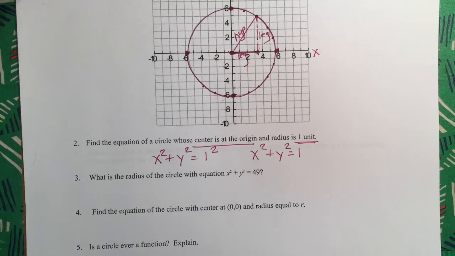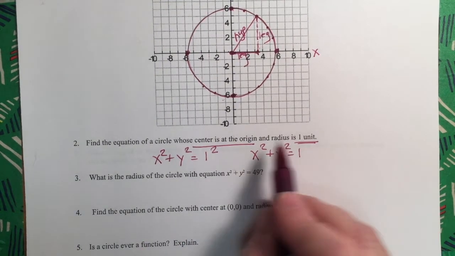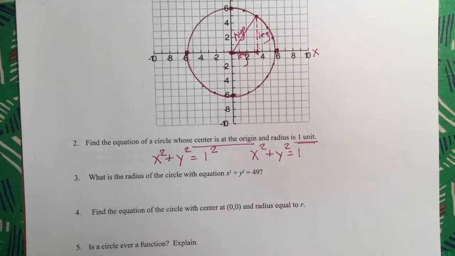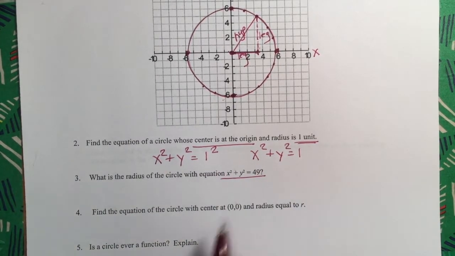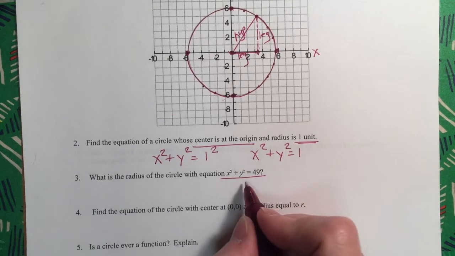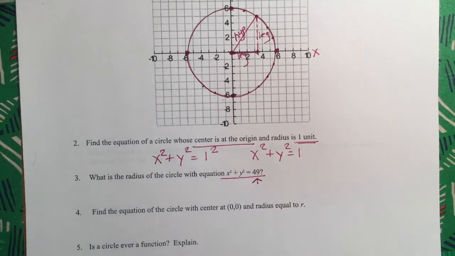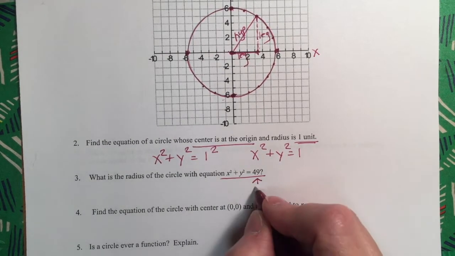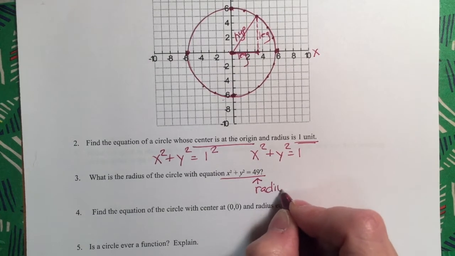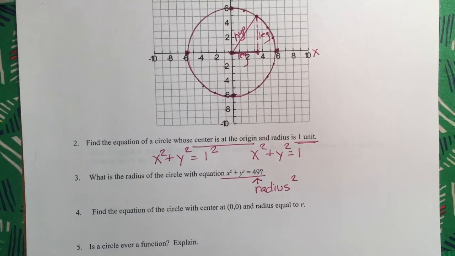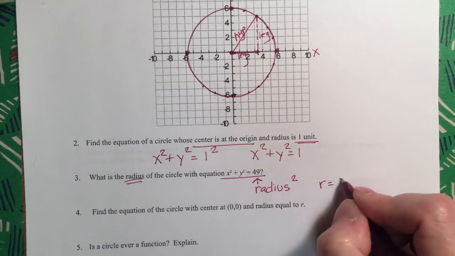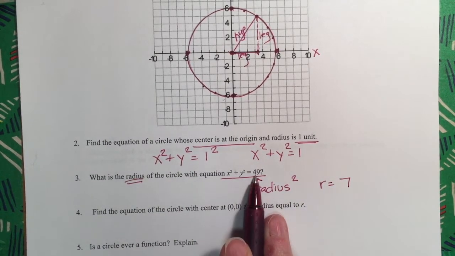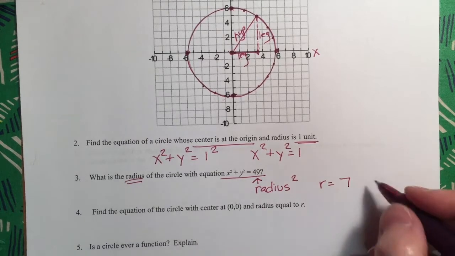All right, so what if we didn't have the information about the center and the radius, but we knew this was the equation? Well, x squared plus y squared equals the radius squared. That's going to be the distance from the center squared. So the radius is going to be 7, because 7 squared is 49.